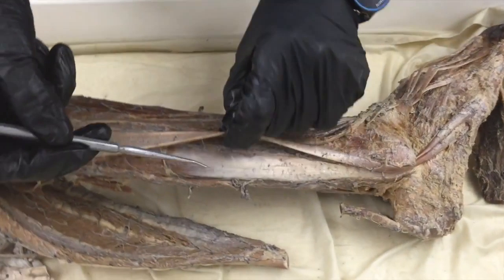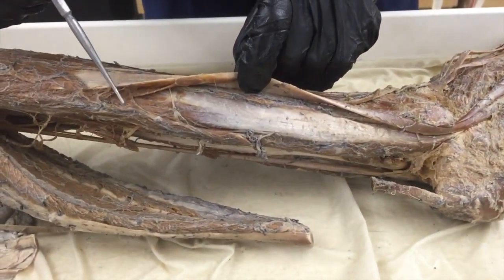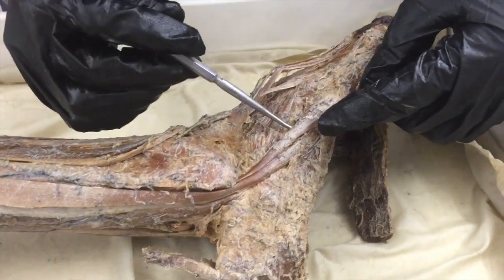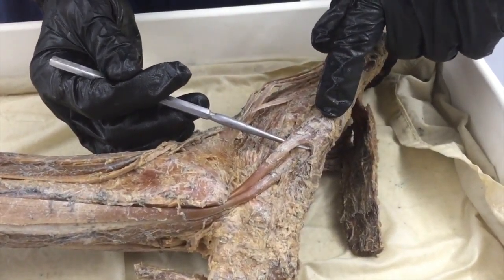Just deep to it, we see another muscle called the fibularis brevis. The fibularis brevis also runs along with the fibularis longus, but does not extend to the underside of the foot, but will end right here.